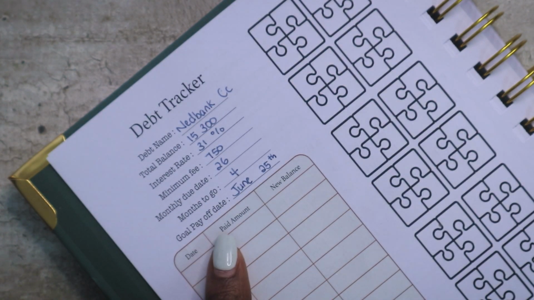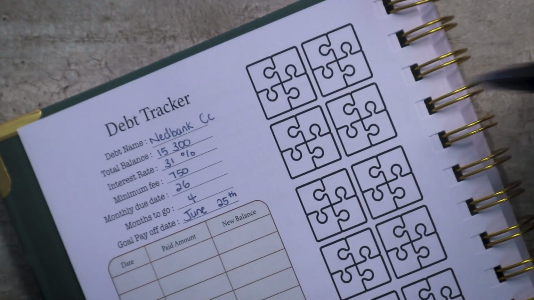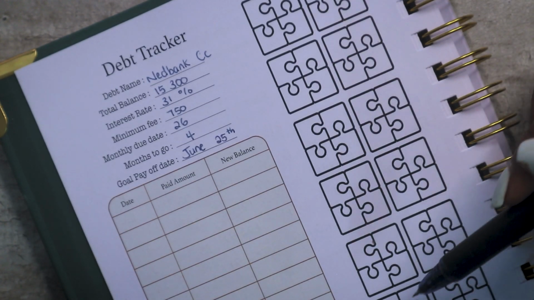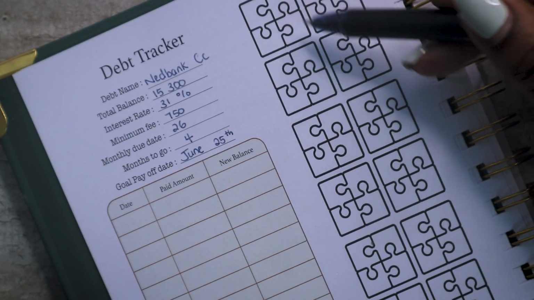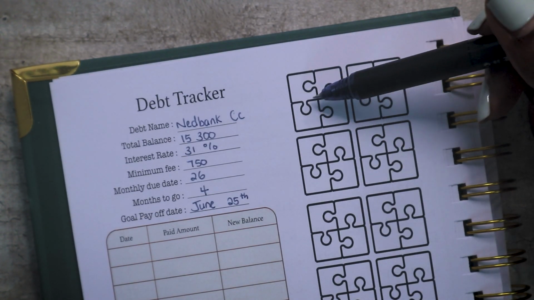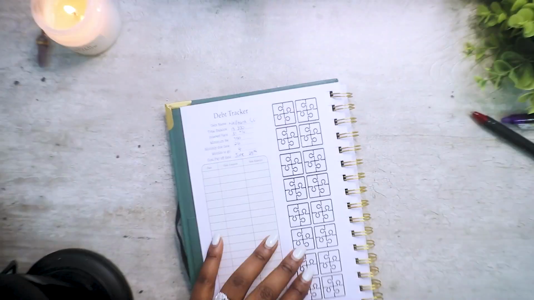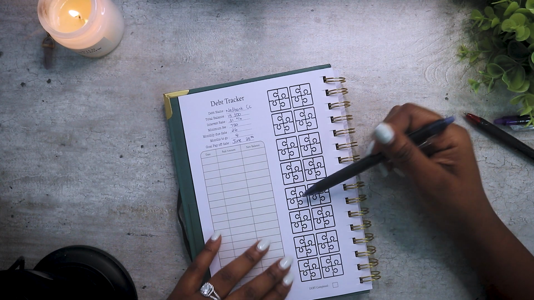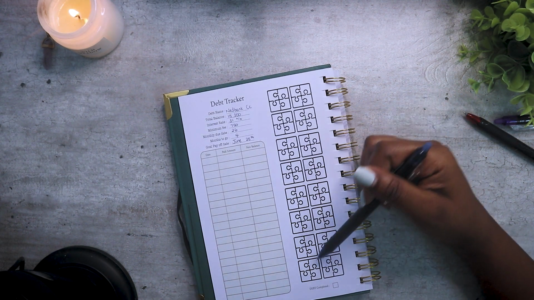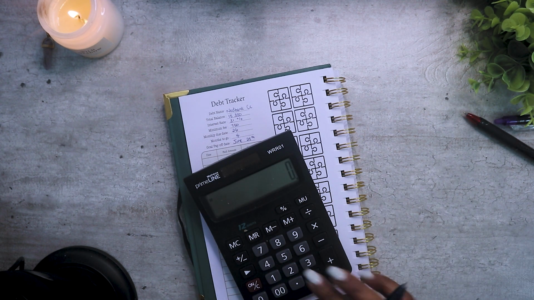June 25th is my goal payoff date. Now what I'm going to do is calculate how many puzzles there are and then know how much each puzzle is worth. So there are 4 pieces here. So there's 1, 2, 3, 4, 5, 6, 7, 8, 9, 10, 11, 12, 13, 14, 15, 16 groups. So if I go 4 times 16, it's 64 pieces.